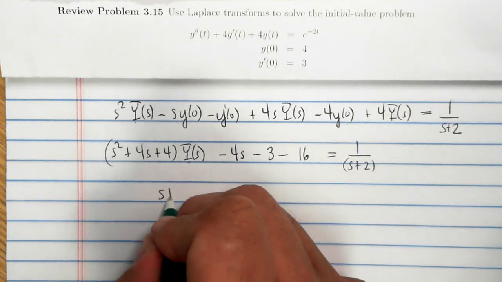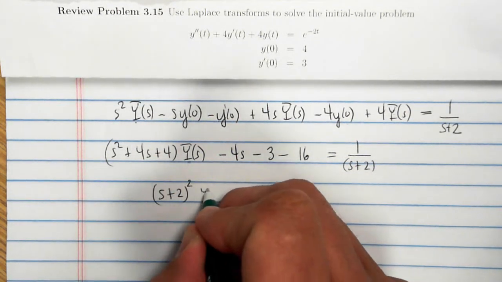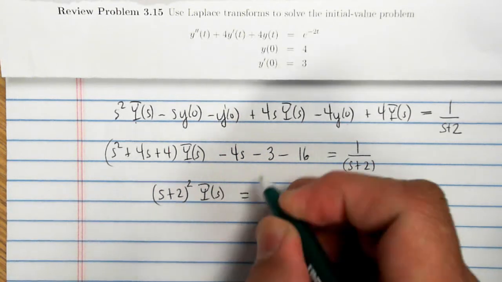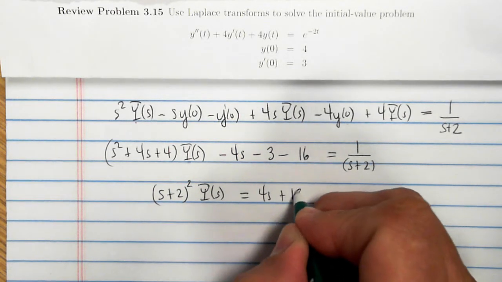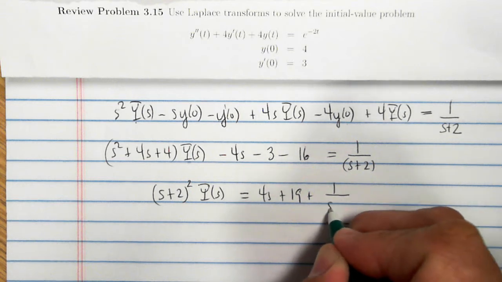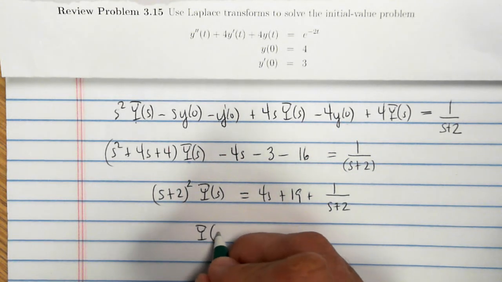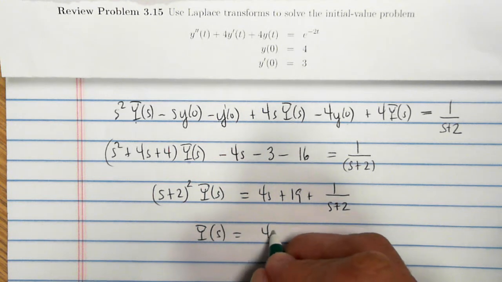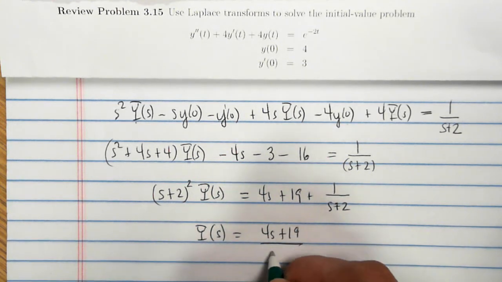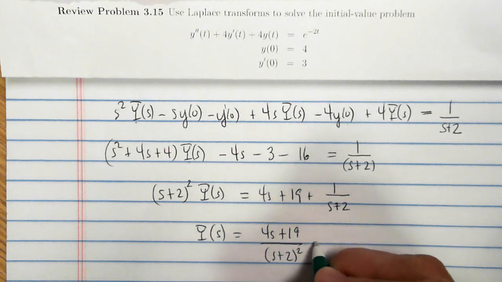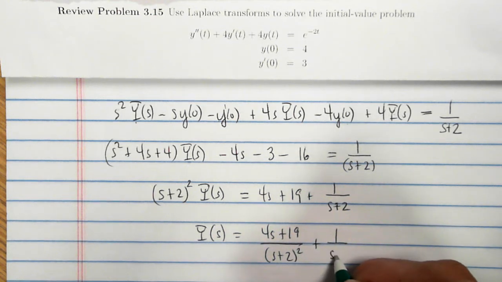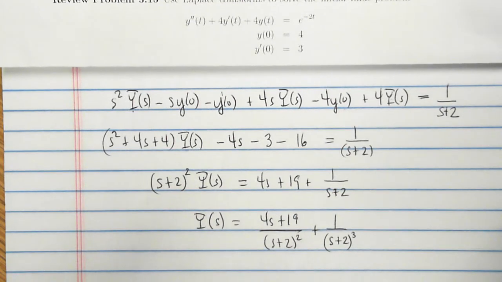So that gives us that s plus 2 quantity squared times Y of s is equal to 4s plus 19 plus 1 over s plus 2. So that Y of s is equal to 4s plus 19 over s plus 2 squared plus 1 over s plus 2 to the third, after dividing by s plus 2 squared.